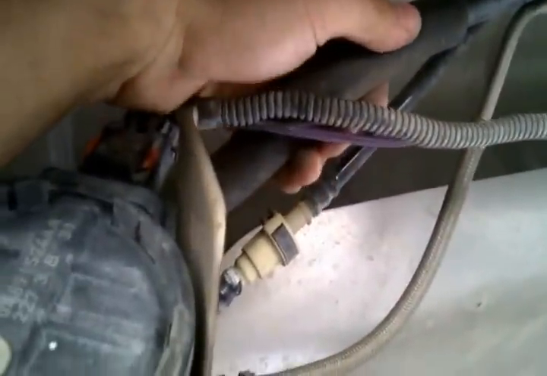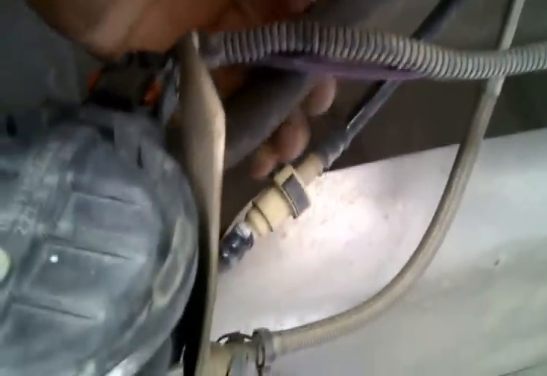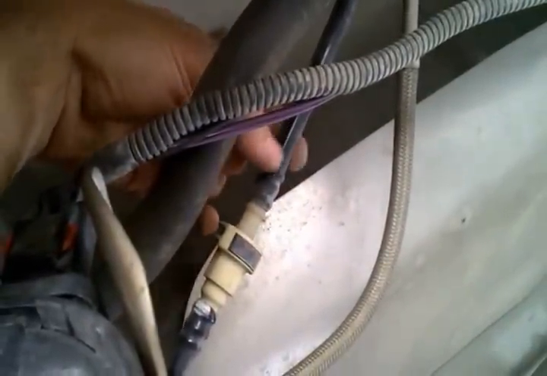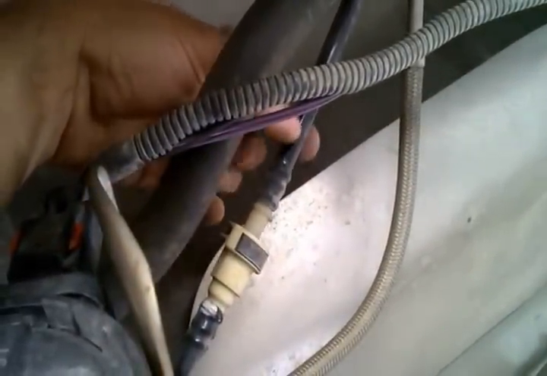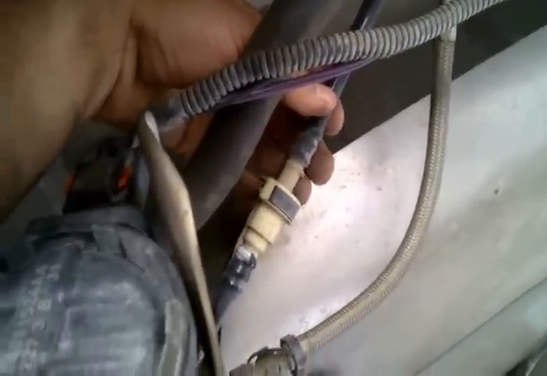Here's another hose right here. This actually runs to the vent filter. And this hose right here with this check valve, that's the one that runs to the Evap purge solenoid on that service port hose. So let's say visually this Evap canister looks in good condition.